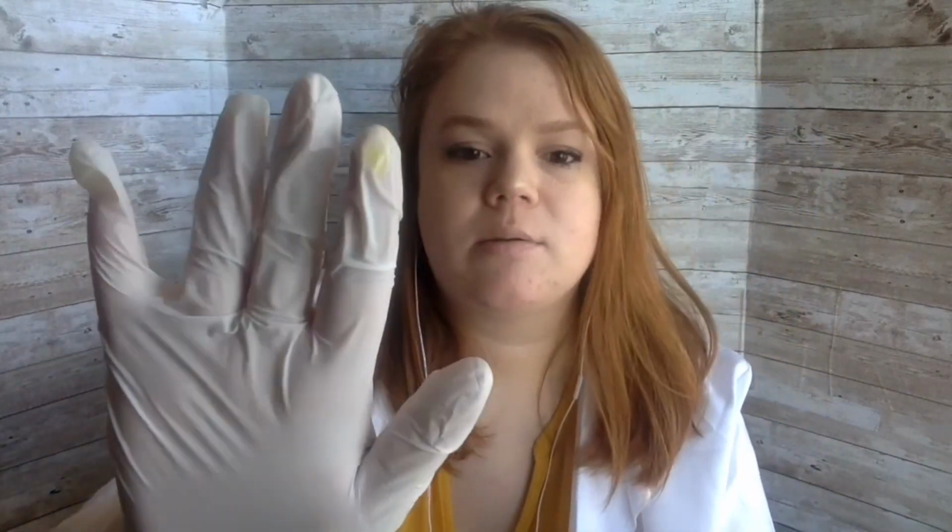I am going to put some, okay, so this is Derma E Vitamin C Concentrated Serum. I am going to put some of this near your eye. This is going to be good for underneath your eye. Don't put it in your eye, but underneath your eye. Okay. Alright, so we just got some on my finger.